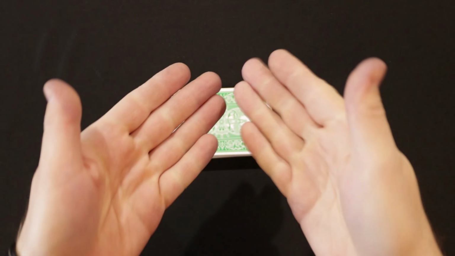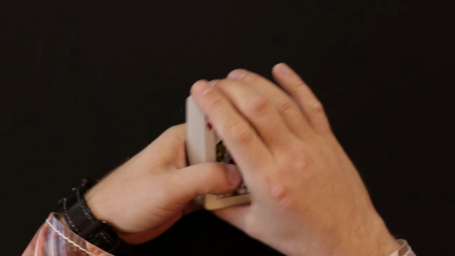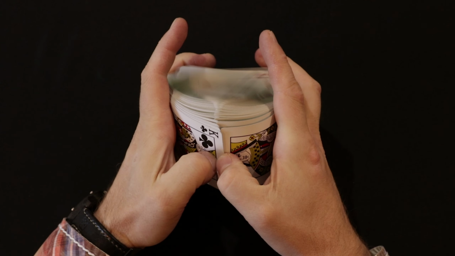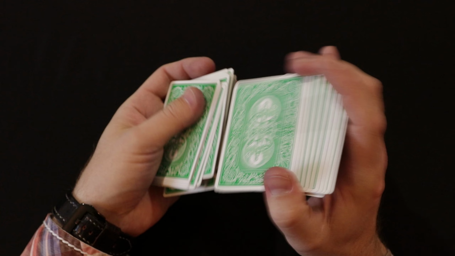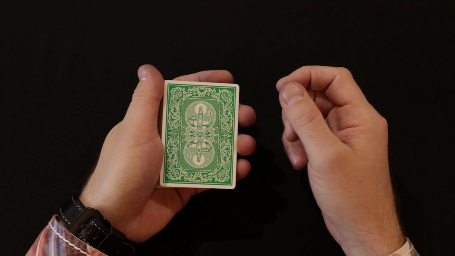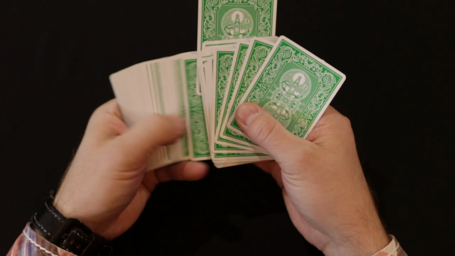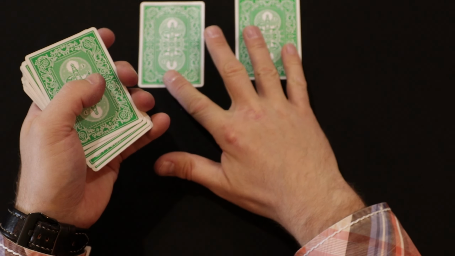Alright guys, welcome to learning this cool trick. First, take a regular deck of cards and shuffle it well. Now take 2 random cards out of the deck. These cards will be your assistants. I will take these 2 cards.